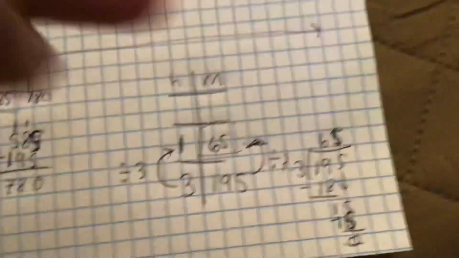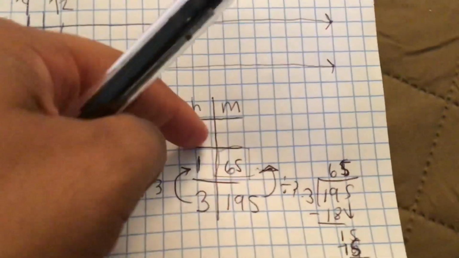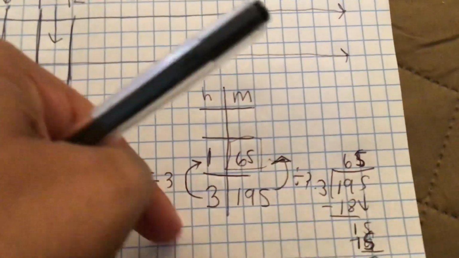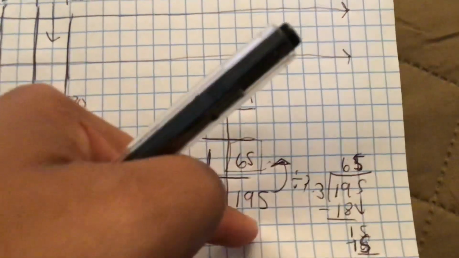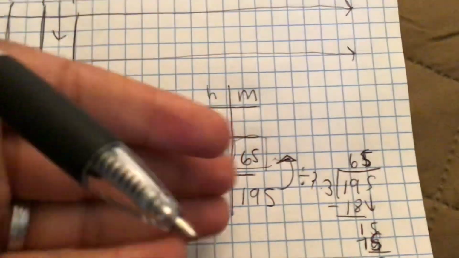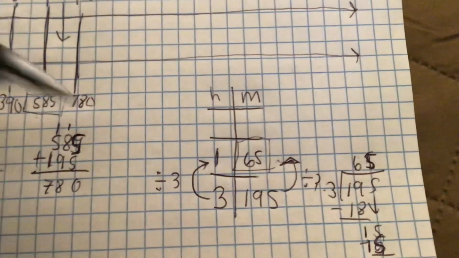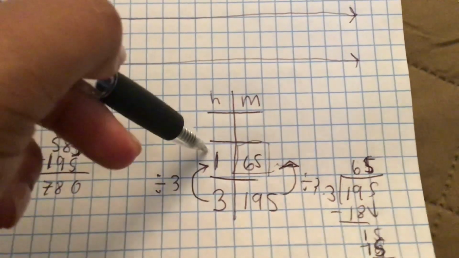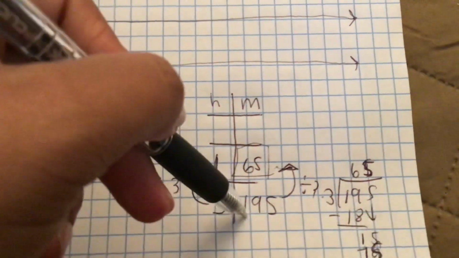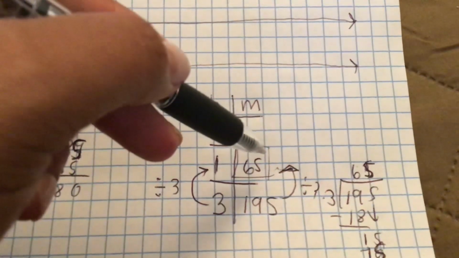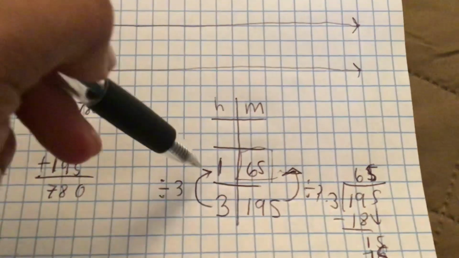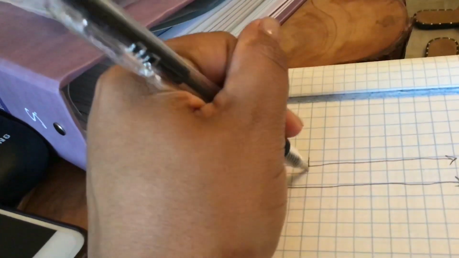I know for every 1 hour he travels 65 miles. And I know that because in 3 hours he travels 195 miles. If I divide 3 by 3 to figure out what 1 hour is, and I take 195 and divide it by 3, I figure out how many miles he's traveling in that 1 hour. So now I'm just going to add on 1 hour at a time.